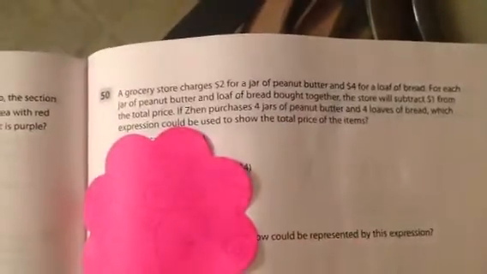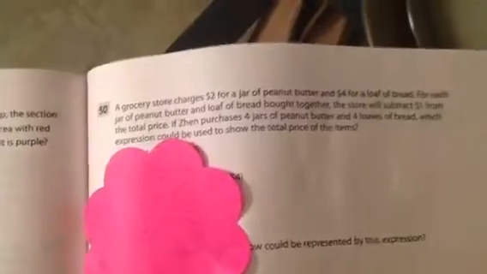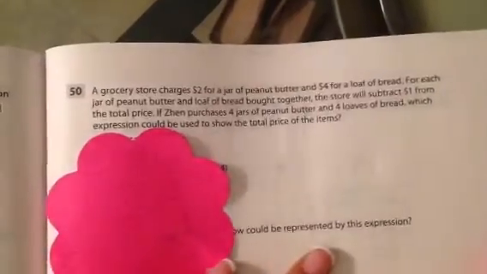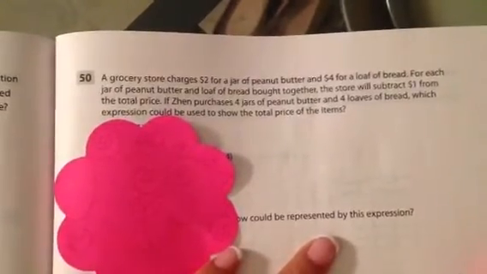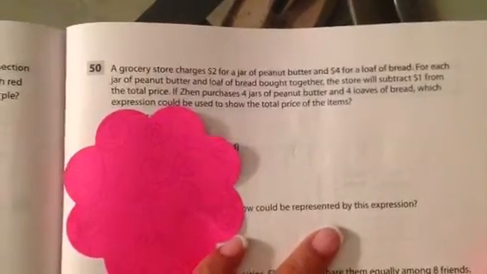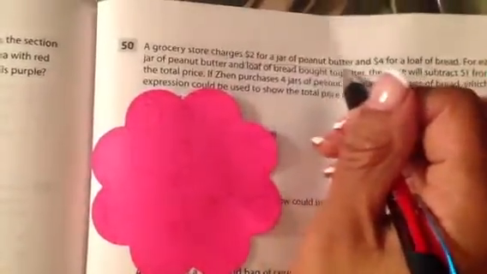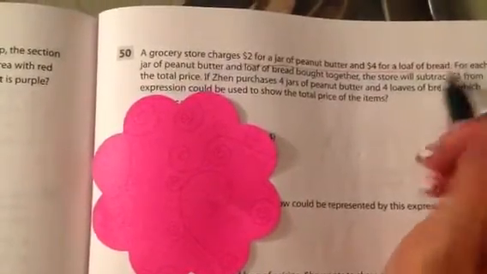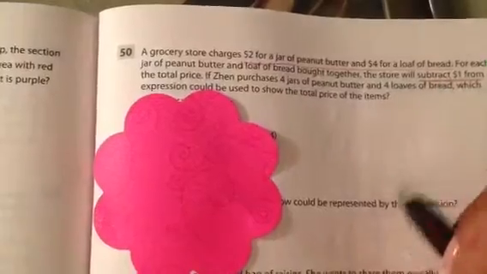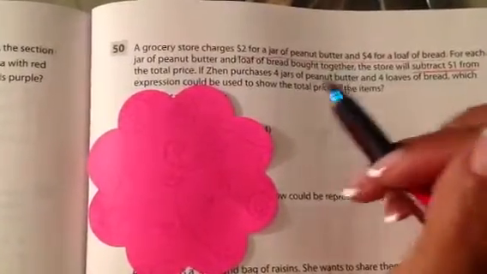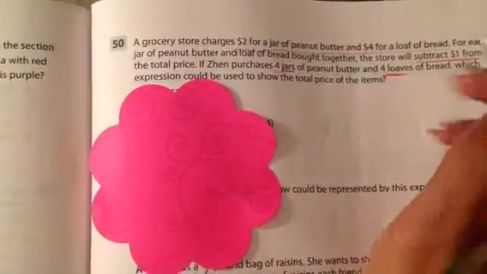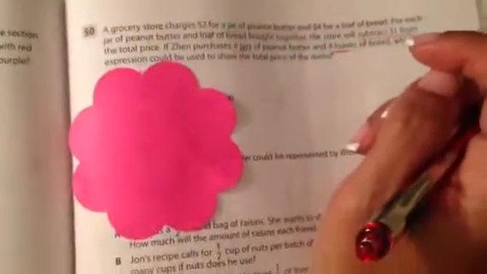Okay, a grocery store charges $2 for a jar of peanut butter, $4 for a loaf of bread. Each jar of peanut butter and loaf of bread bought together, the store will subtract $1 from the price. If she purchases 4 peanut butters and 4 loaves of bread, what expression could be used for the total price? Okay, so they charge 2 for the peanut butter, and 4 for the bread. And every single time they buy it together, they'll subtract $1. So if he does 4 jars of peanut butter and 4 loaves of bread, how much is it going to cost? Okay, there are lots of different ways I can put this problem together.